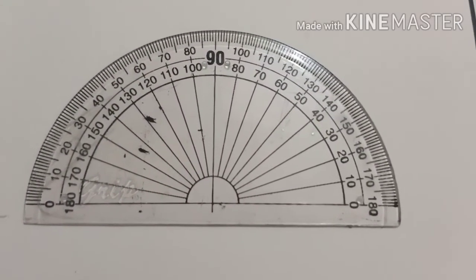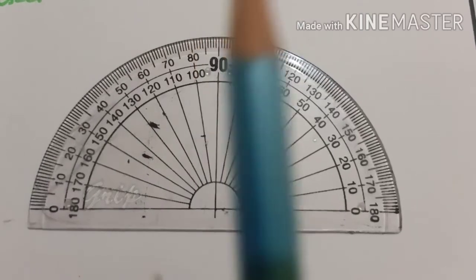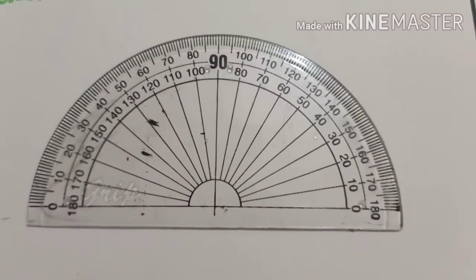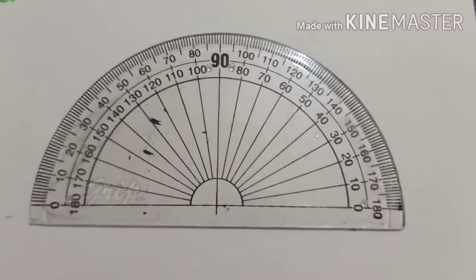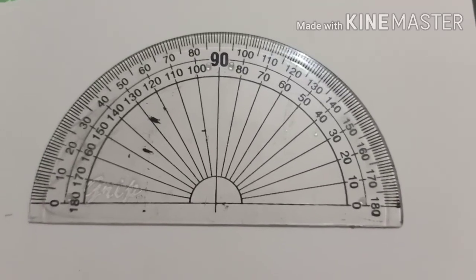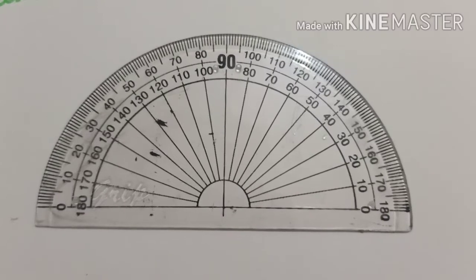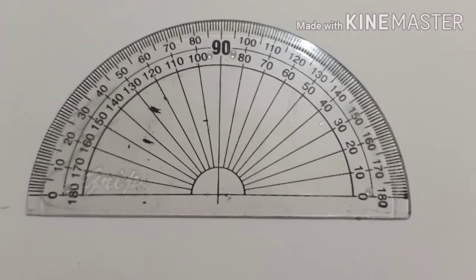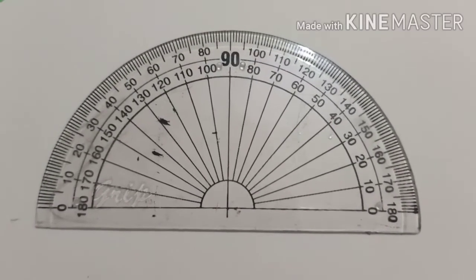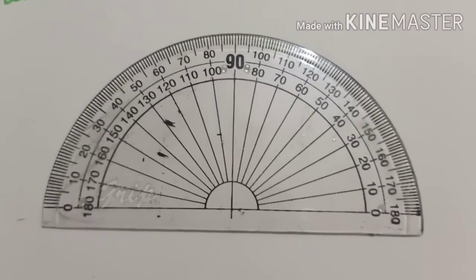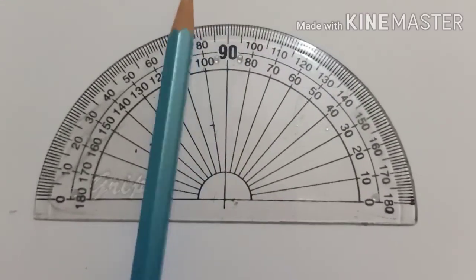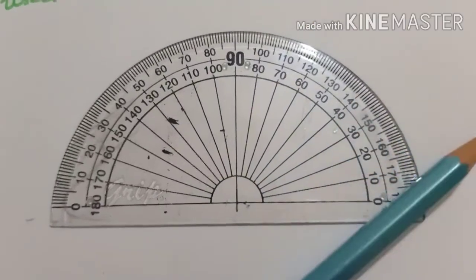How do the hands of a clock move? From 1 to 2, then to 3, that is the right direction. It doesn't move from 1 to 12. Does it? No. It moves from 12 to 1, then 1 to 2, then 2 to 3, and so on. That means it moves in the clockwise direction.